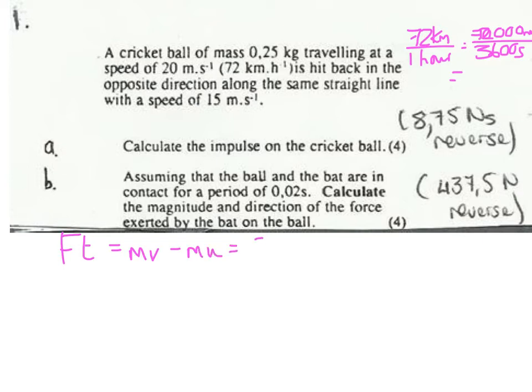So I'm going to say 0.25, it's in kilograms already, multiplied by final velocity minus initial velocity. Final velocity is 20, and the initial velocity is in the opposite direction, so it is minus 20. And that turns out to be 8,75 Newton seconds or kilogram meters per second either way. Sorry, not newtons per second, just Newton seconds. And it is in the reverse direction.